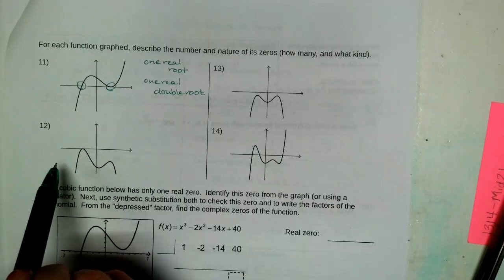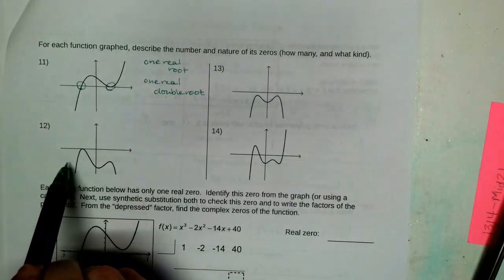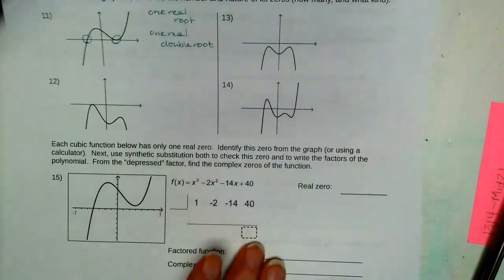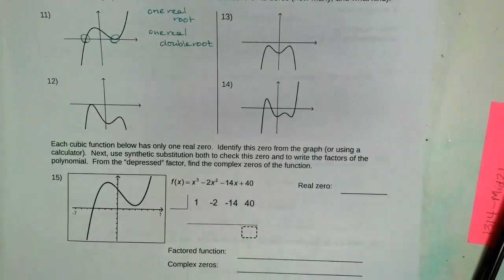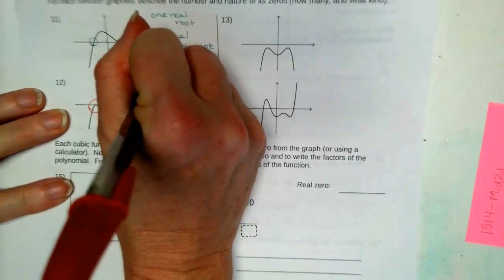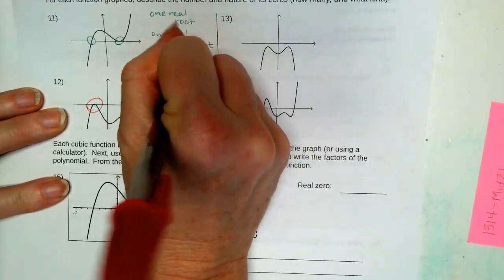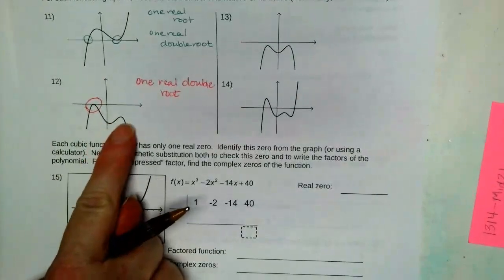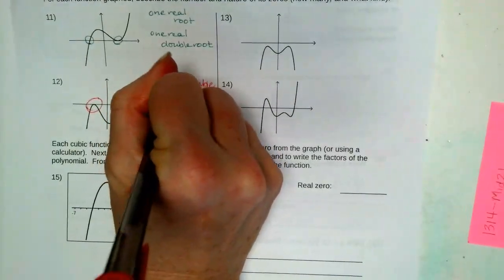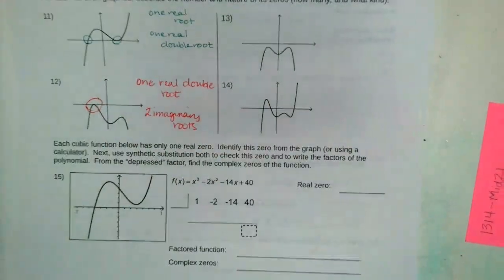Number 12, what shape is it? Is it a quadratic, cubic, quartic, quintic? Quartic, right? Which means I need to account for 4 different zeros. So right here, I can see that's a double root, and those are real because I can see them. One real double root. That accounts for 2 of the 4. The other 2 are happening over here where this bend is taking place, but they're not touching the x-axis. So it's 2 imaginary. So that's all 4.